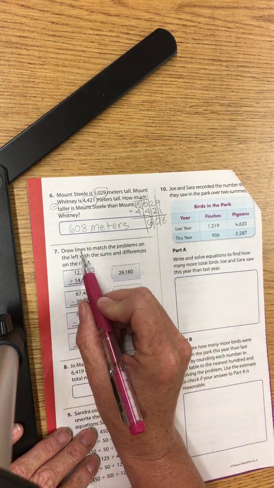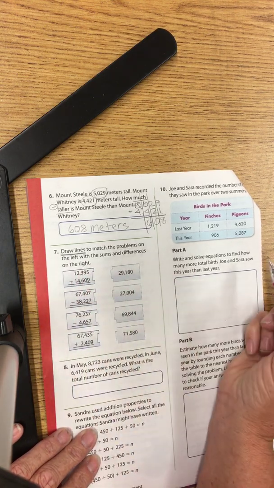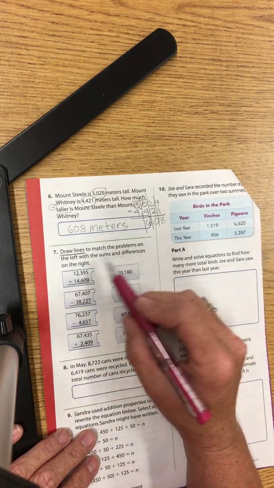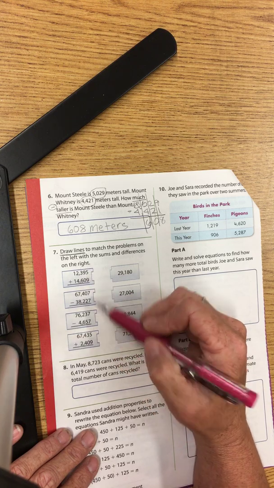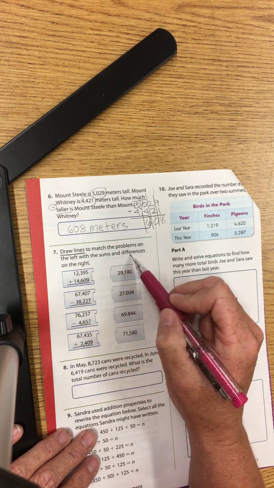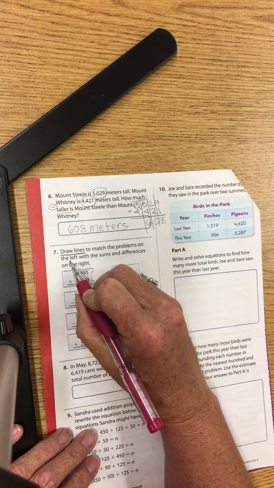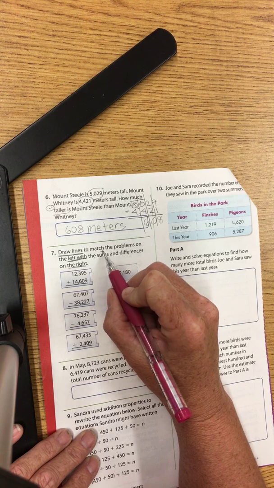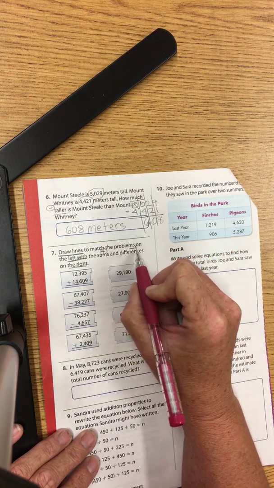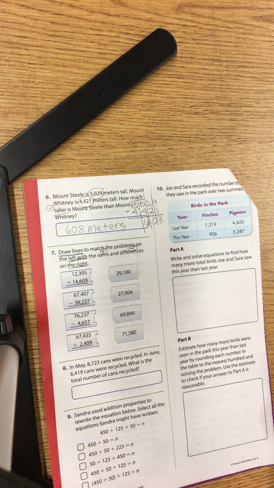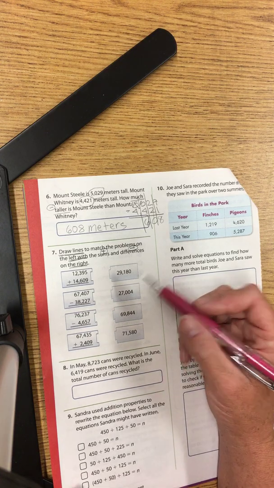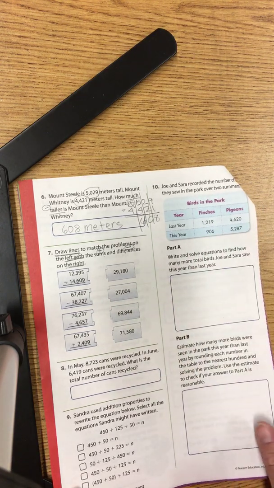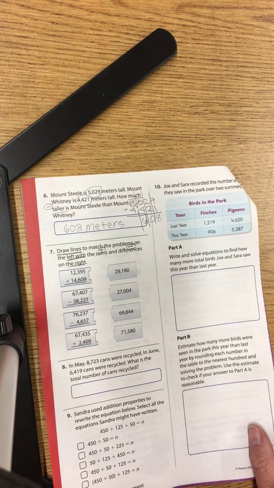Okay, we're going to draw lines, so make sure you underline that, to match the problems on the left with the sums and differences on the right. Okay, left with the right, and we're doing sums, which is addition, and differences, which is subtraction. I'm going to move my paper so I can use my desk, so I have more room, as we do in class.